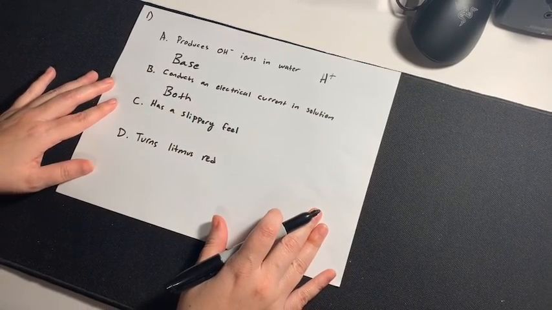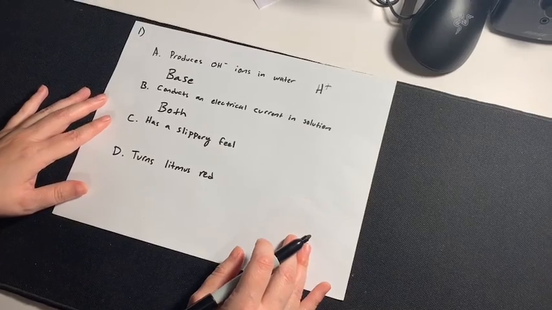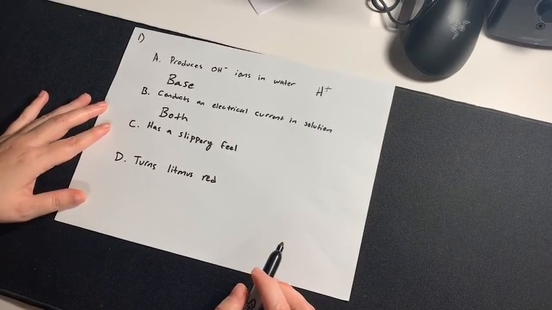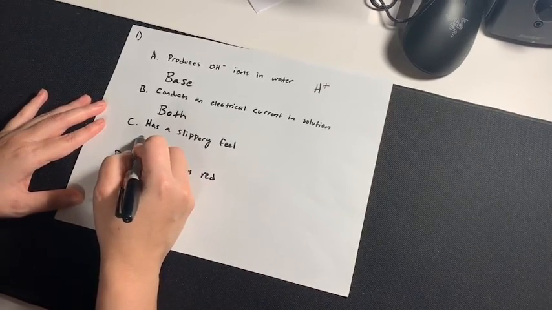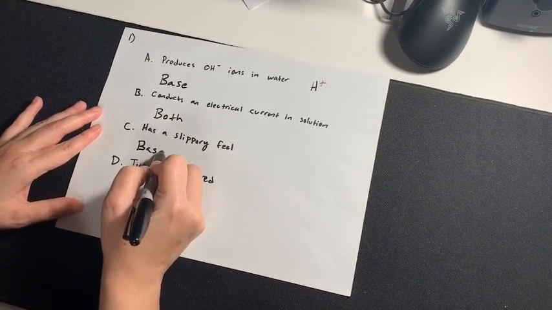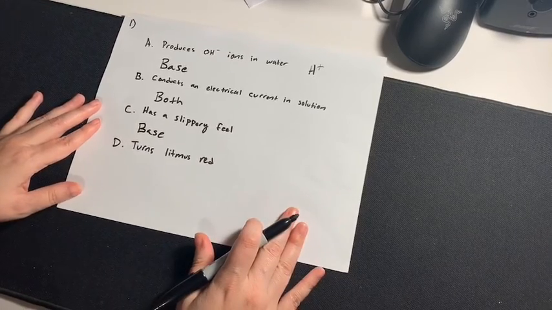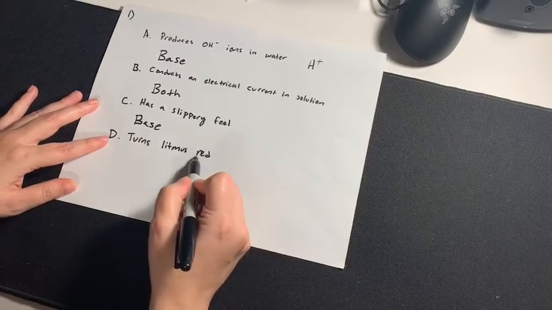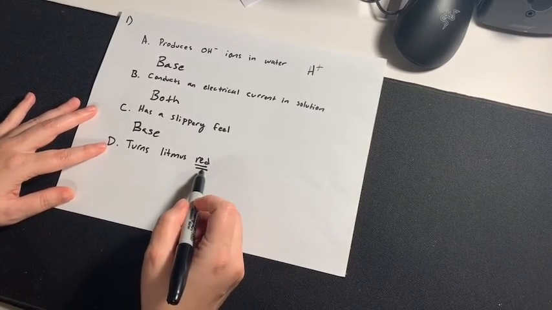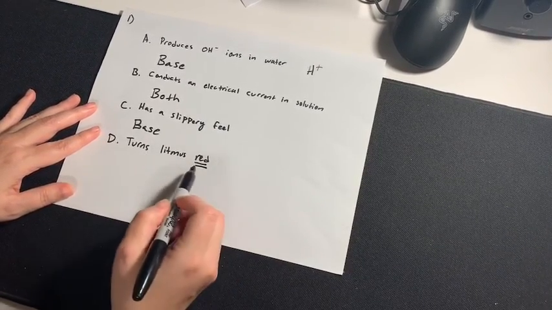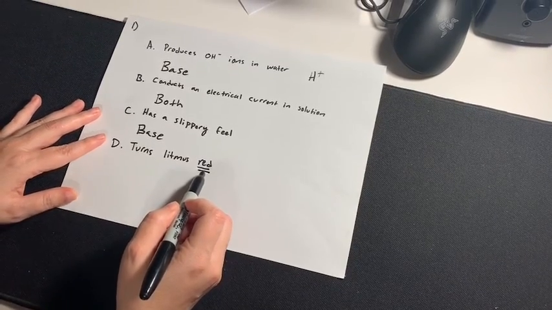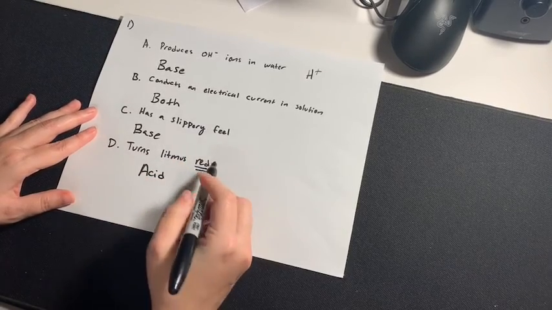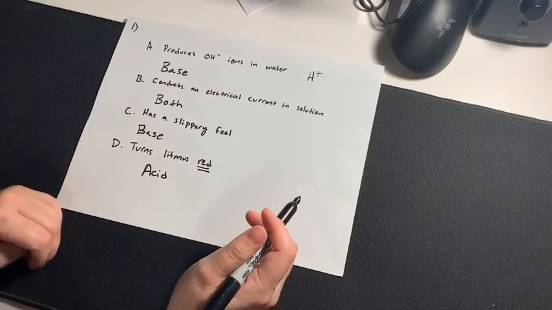Okay. And then moving on to C, has a slippery feel. So that would apply only to a base. And lastly is turns litmus red. Now, when we see red there, we know that that applies to an acid only. If this were to say blue, that would be applying to a base.